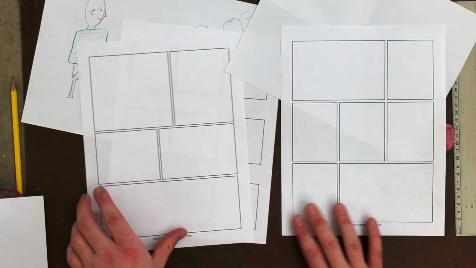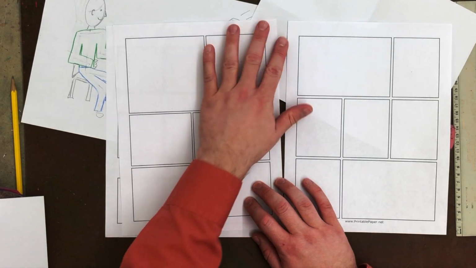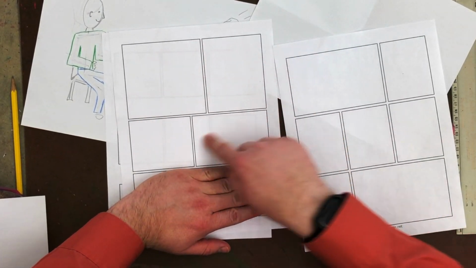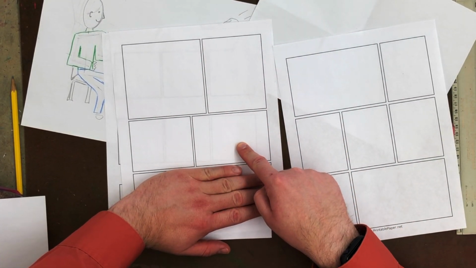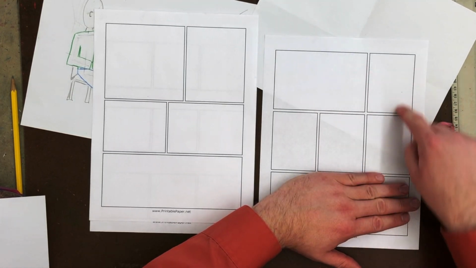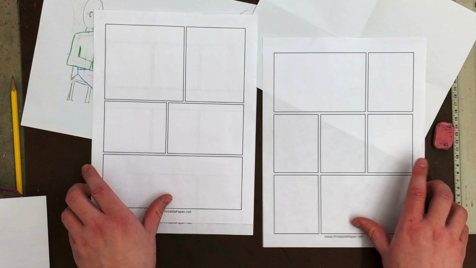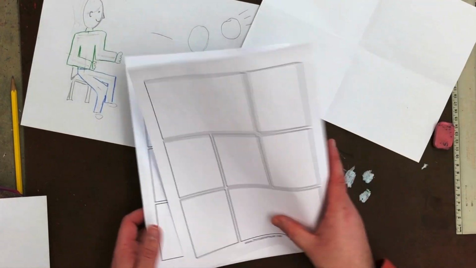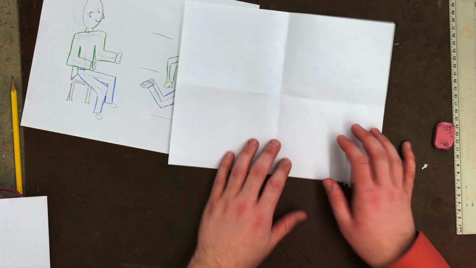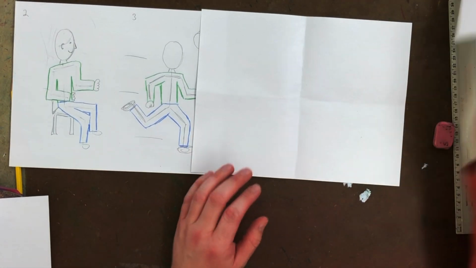So I'm going to give you 2 other examples here. Like here, if you wanted to break up your 4 and do something like this so they're a little bit off, that would be okay. Or here, maybe you need 5 frames, okay? Or you could actually have 6 frames. It kind of depends on what you want. I have one that I've already gone ahead and done ahead of time.